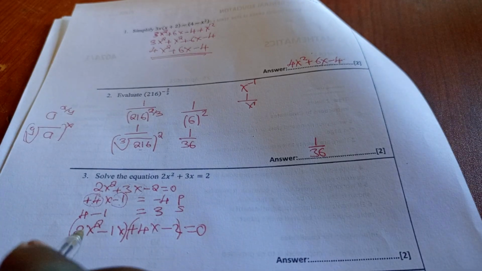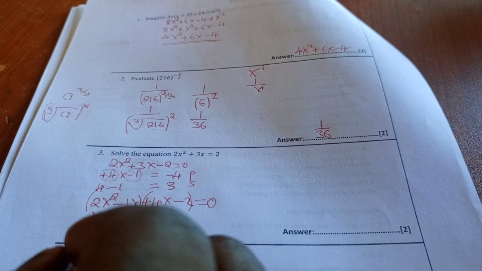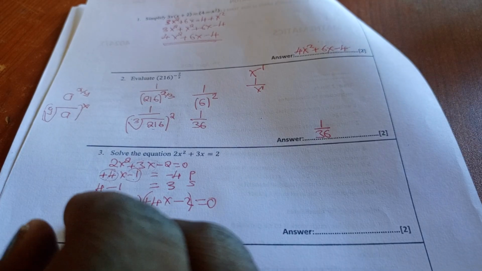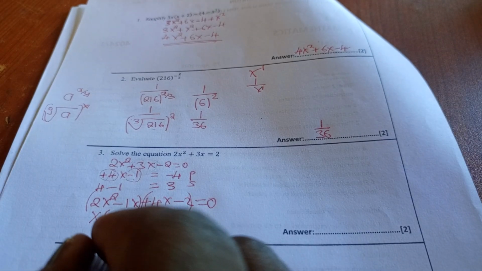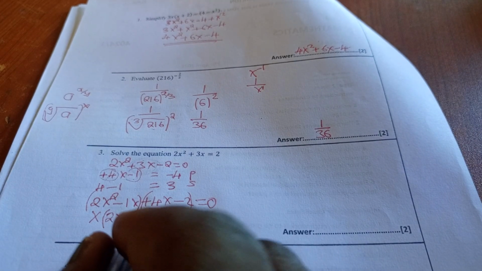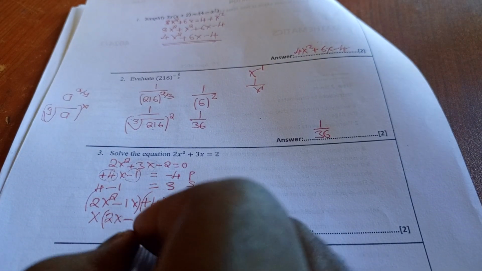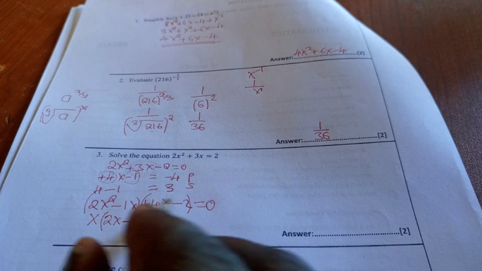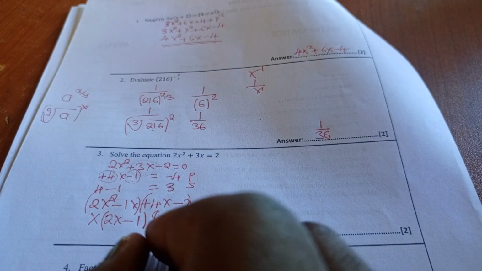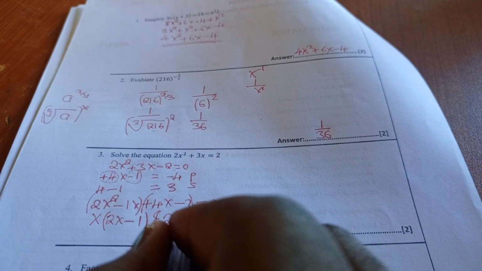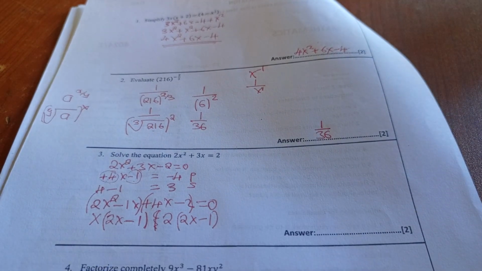What's common here? Automatically x is common. So let x be common, then open bracket. x into 2x squared remains 2x. Then minus x into 1x gives x. Again here, what's common? It is 2, which is plus 2. Then in the bracket, 2 into 4x remains 2x, then minus 2 into 2 is 1.